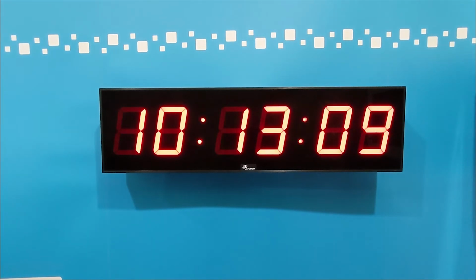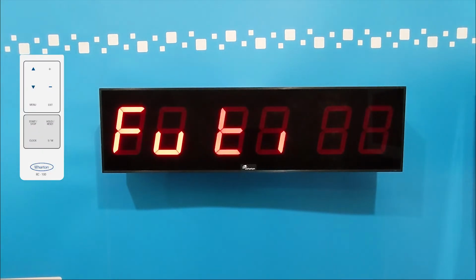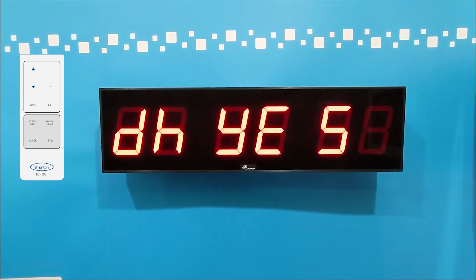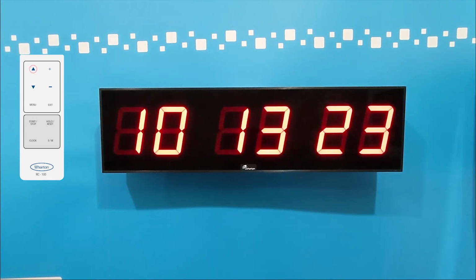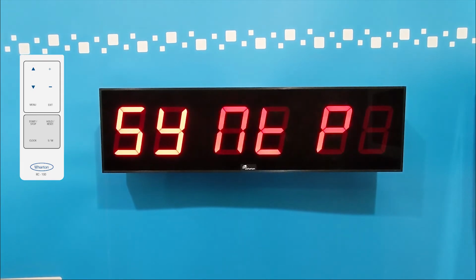To program the DHCP setting, enter the menu and navigate through the options until the network menu appears. Enter the menu and select Full DHCP. Once this is done, navigate to the Sync menu and select NTP from the list of synchronization options. If you are using full DHCP, the clock setup is now complete.